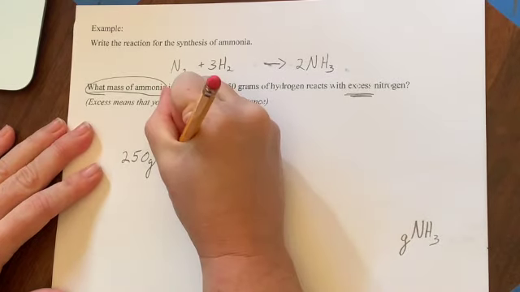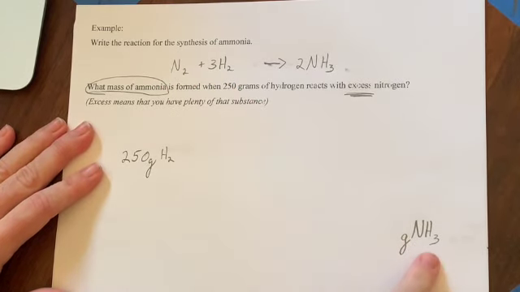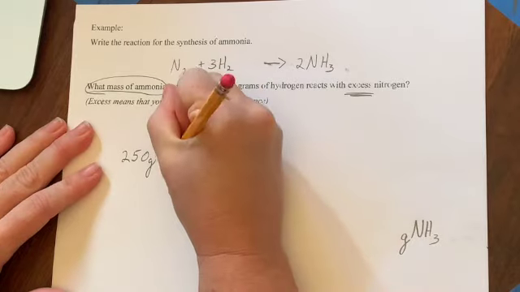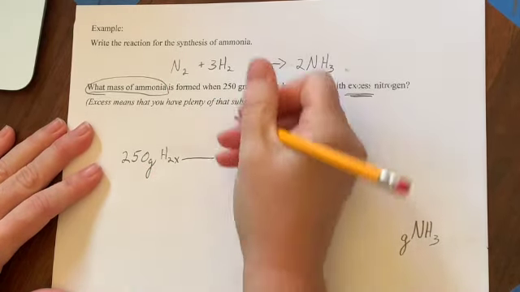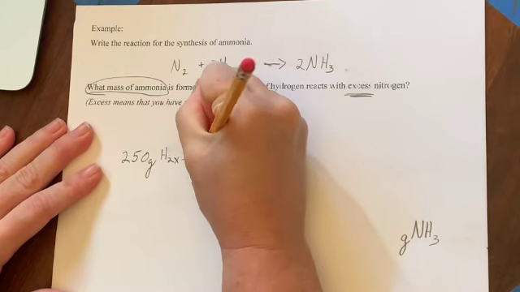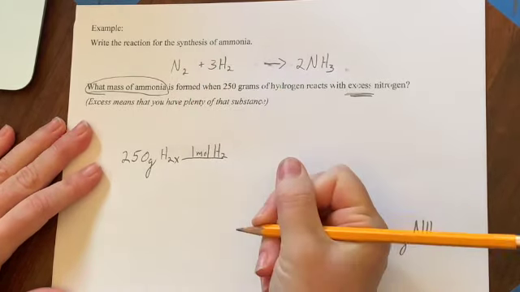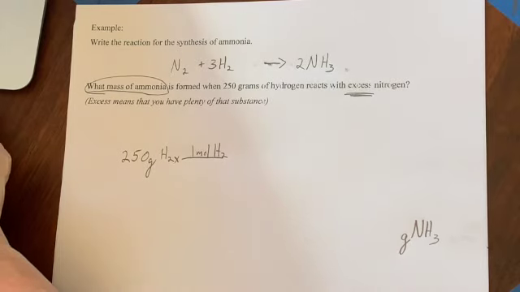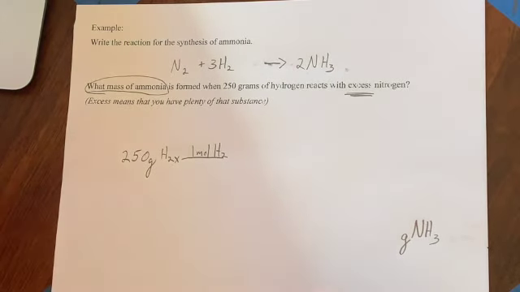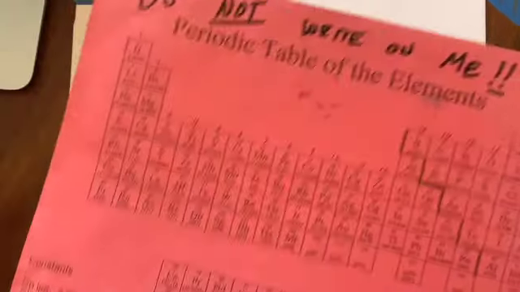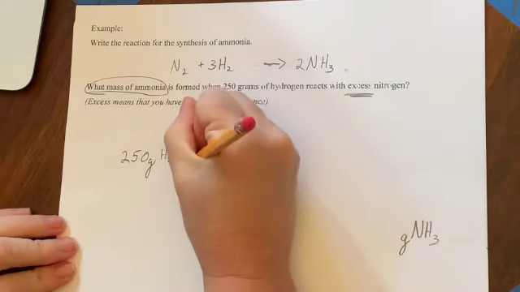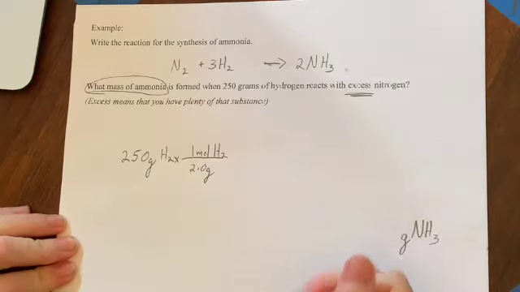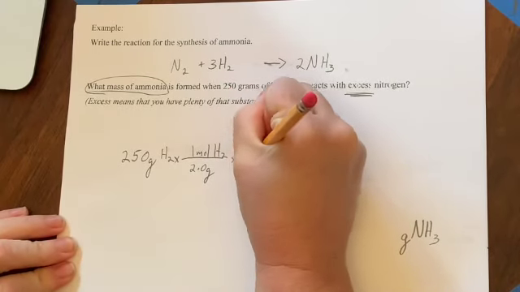All right. In order to go from one substance to another substance, we must have a mole-to-mole ratio. So I need to change from my grams of hydrogen into moles of hydrogen. 1 mole of H2. I look on my periodic table, all right? And as with all molar masses, you find them from the masses on the periodic table. And I know that the mass of H2 is 2.0 grams. Always have a tenths place for your molar masses.